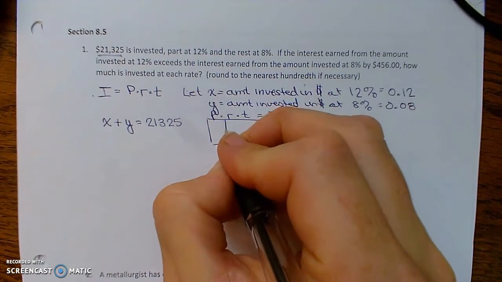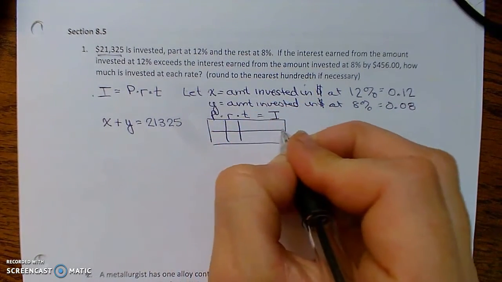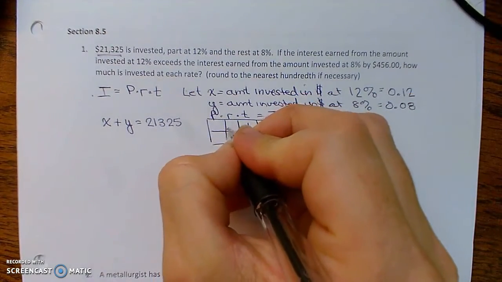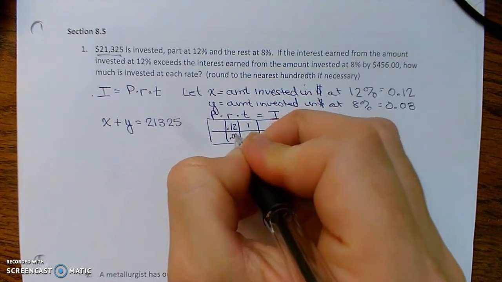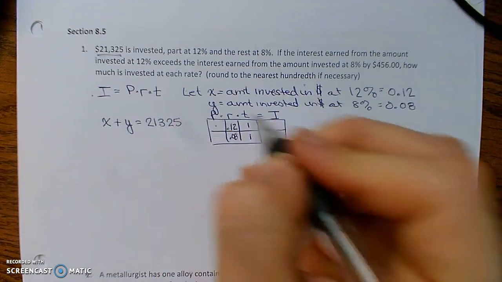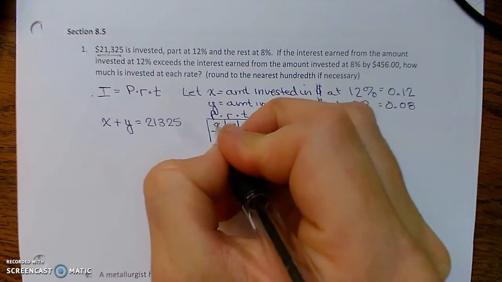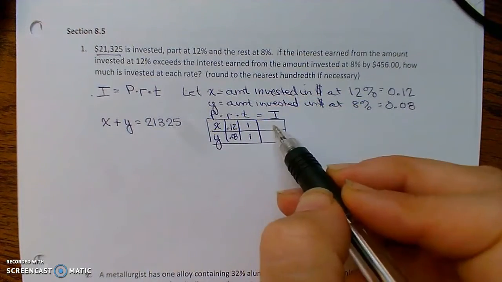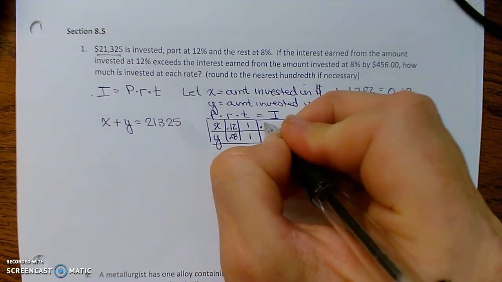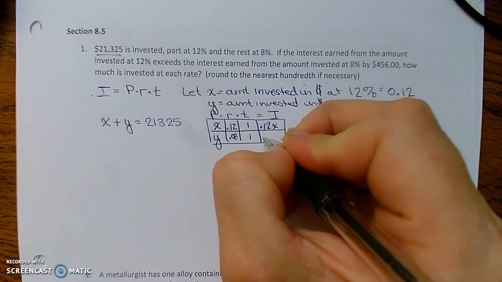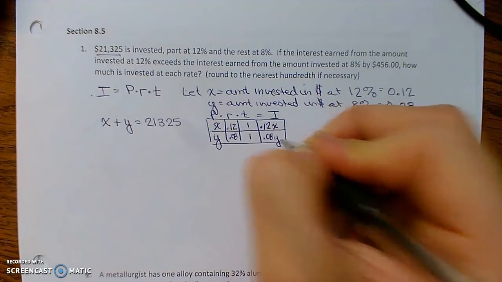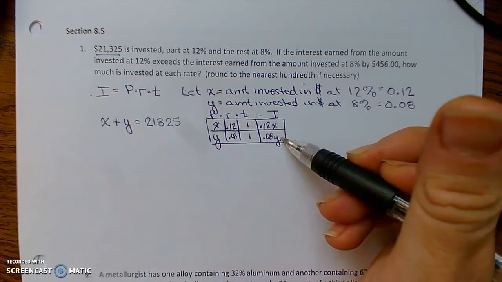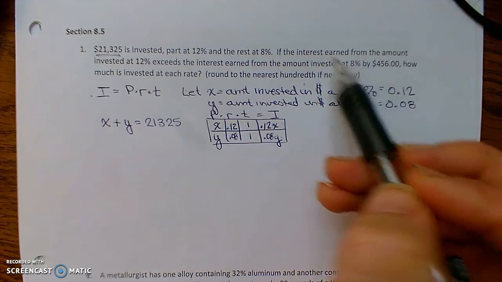Okay, so we're talking about 1 year. You've got the 12% rate and the 8% rate. The principal invested at 12% was X, and Y was invested at 8%. So now when you multiply across to get the interest, you've got 0.12X and 0.08Y. That's the interest earned from the first account, and here's the interest earned from the second account.